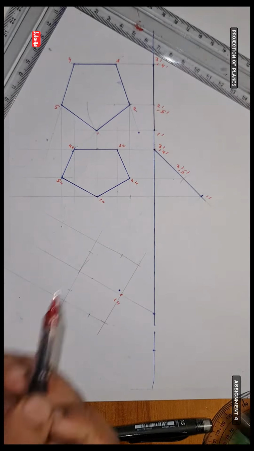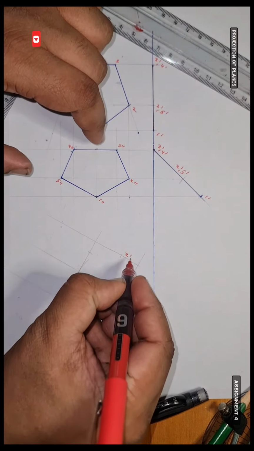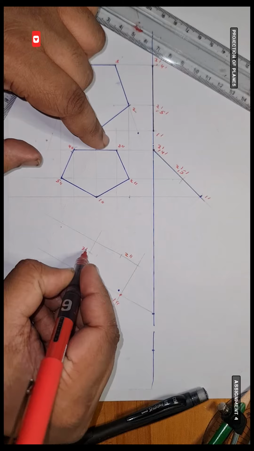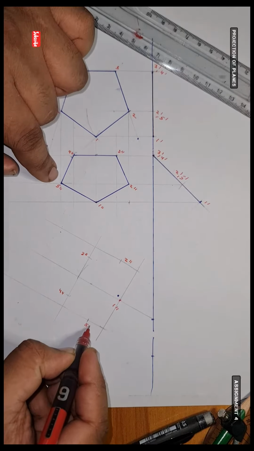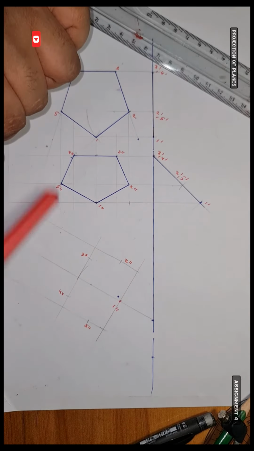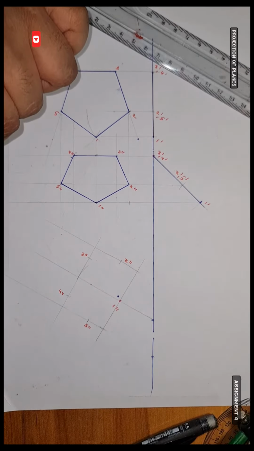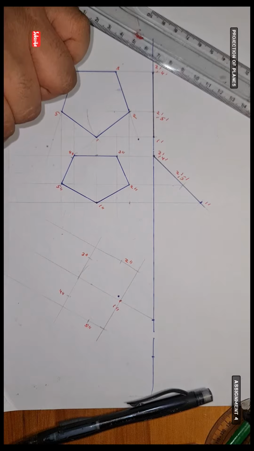So opposite points. This will become 2 dash, 2 double dash. This is 3 double dash. This is 4 double dash. All these points are marked on this box. Okay, then you need to join these points.